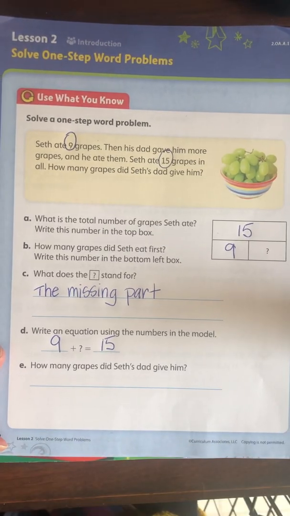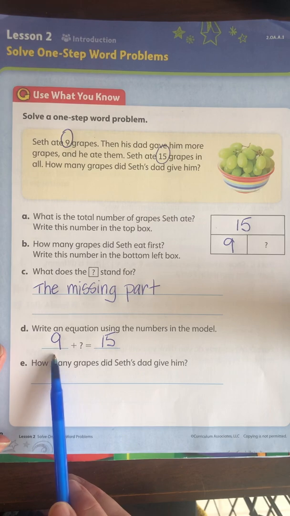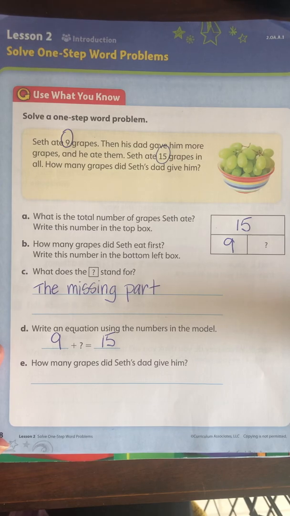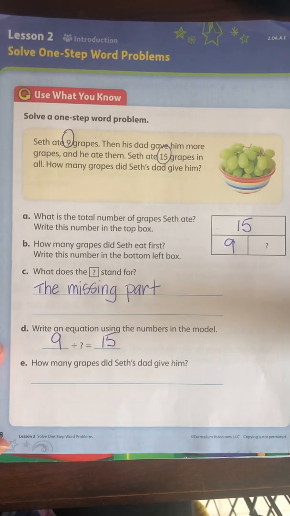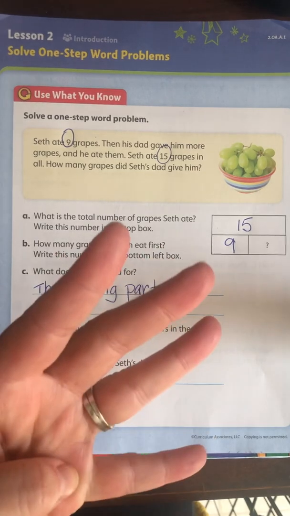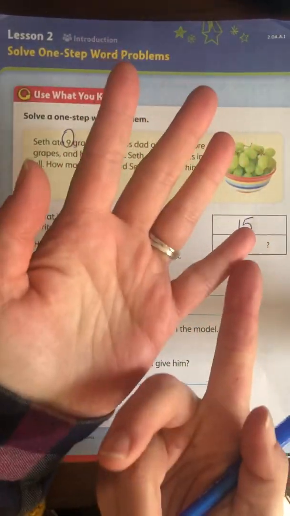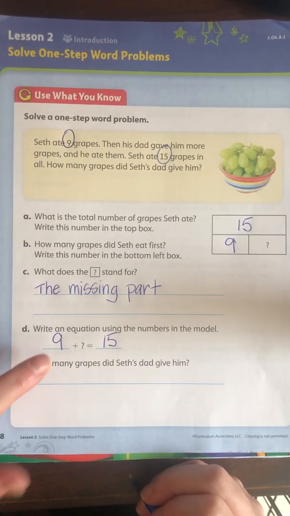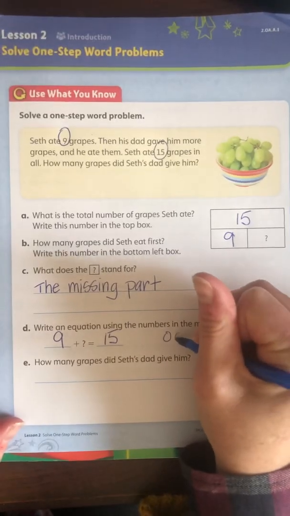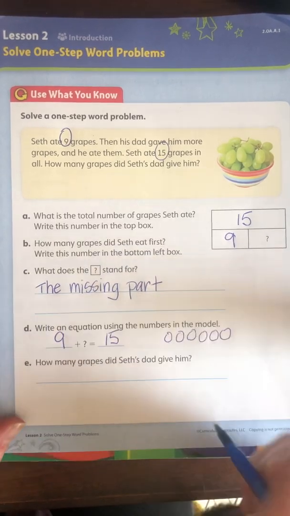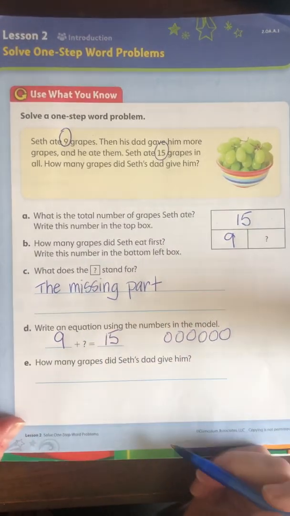Did you figure it out yet? Well, we think 9 and how many more. So I can use that strategy counting on to find that number out. So in my head, I would put 9 in my brain, and then I would say 10, 11, 12, 13, 14, 15. Or I could draw counters to keep track of it too. Instead of my fingers, I could say 9, 10, 11, 12, 13, 14, 15. I stop at 15 because that's our whole.